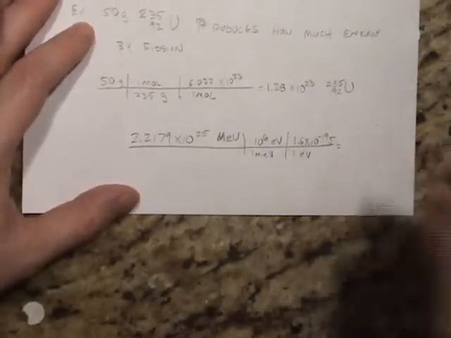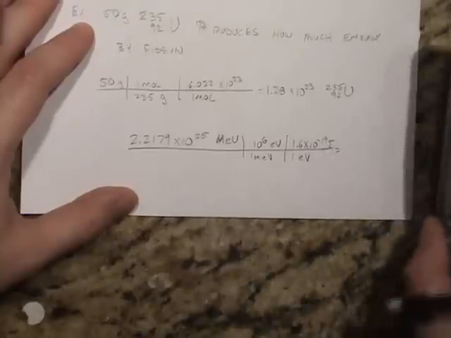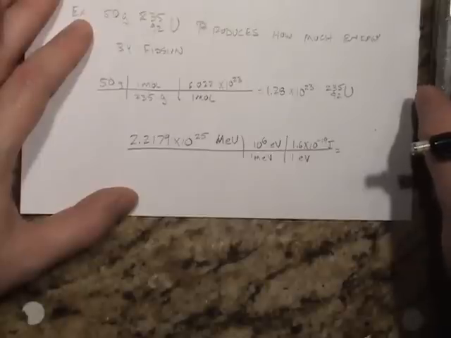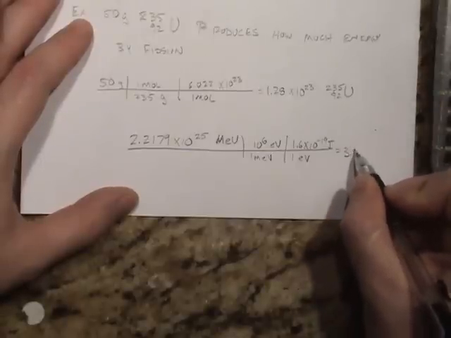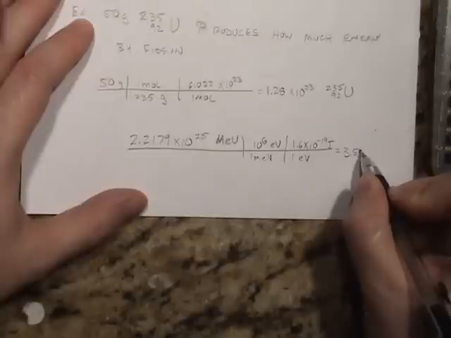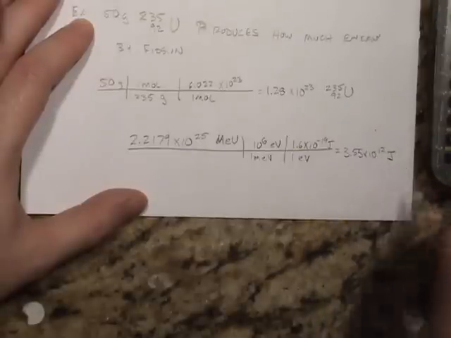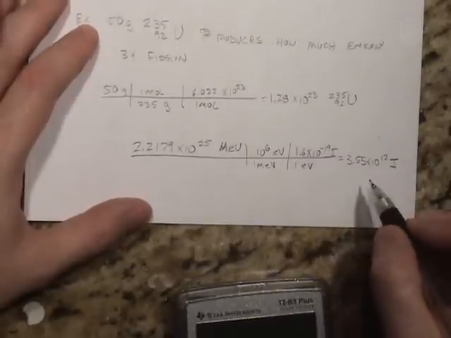And so, making this calculation then, I end up with approximately 3.55 times 10 to the 12th joules. That's a very large amount of energy.